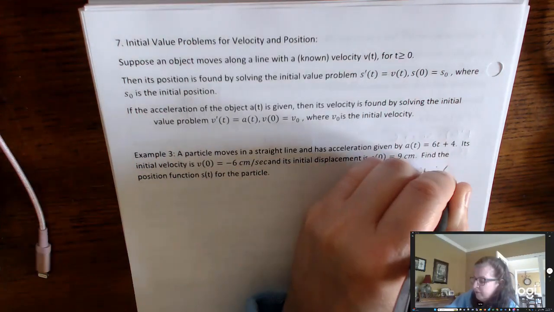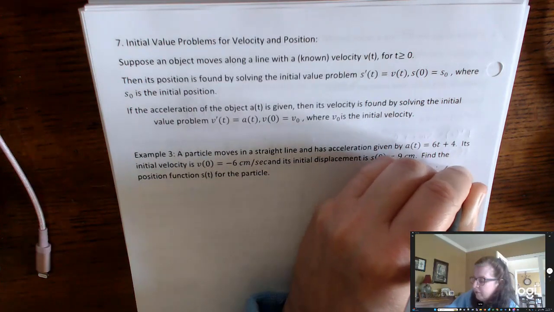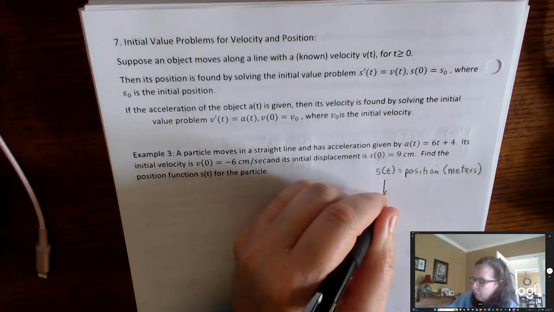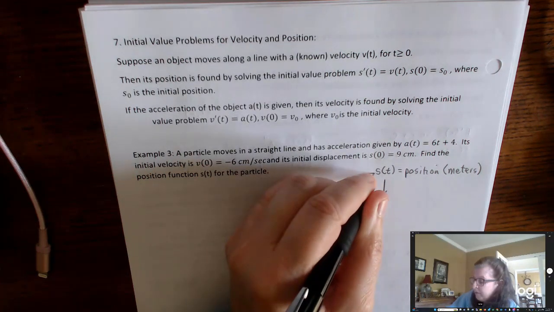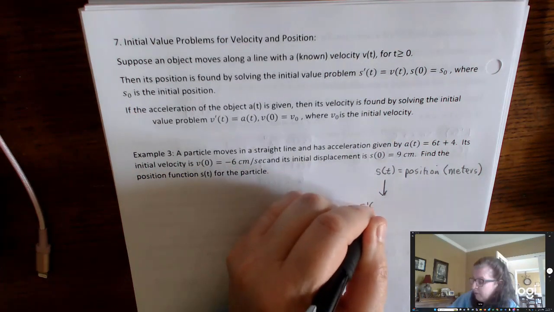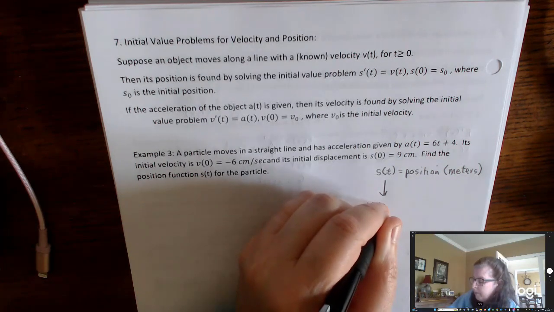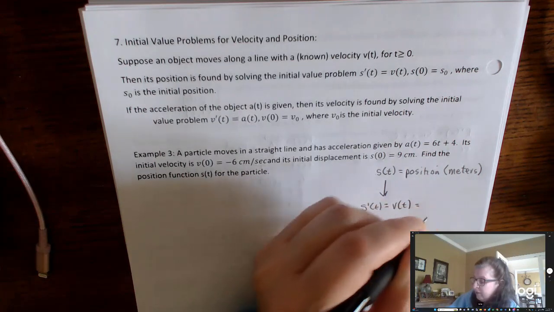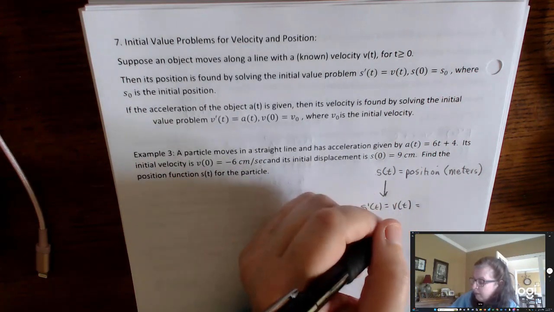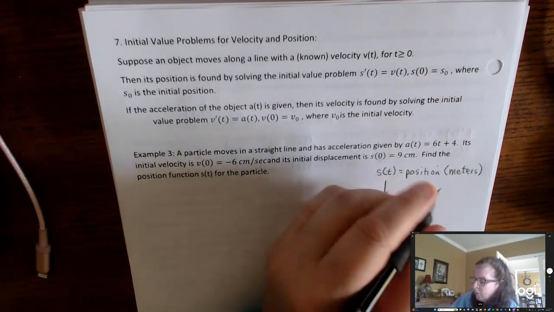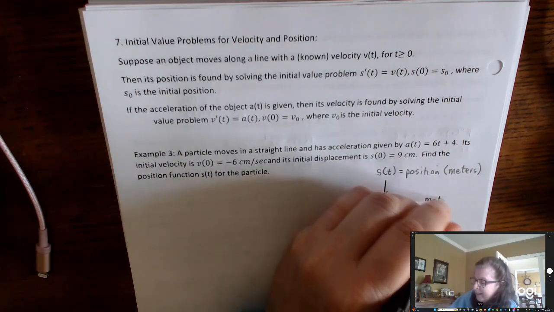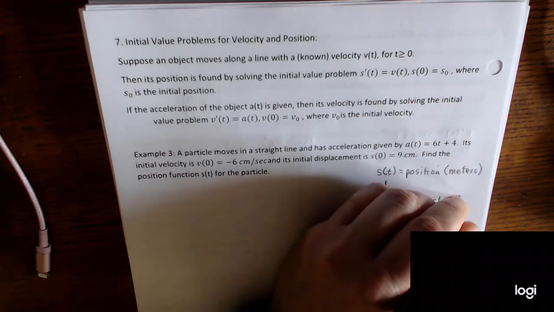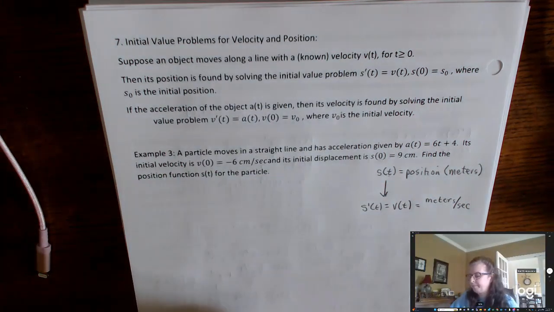and let me just give you some units. Let's say it's just in meters. Then when we take the derivative of the position function, s prime of t, we might remember that that gives you the velocity. And the units are always y units per x units. So the y unit is meters, and t right here is seconds. So we have meters per second.